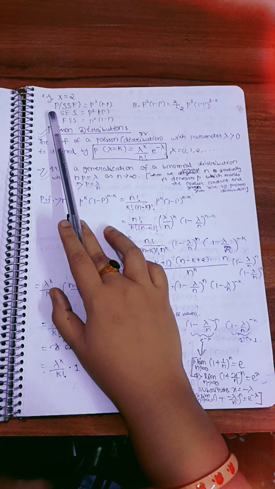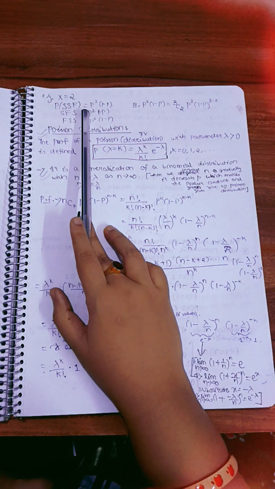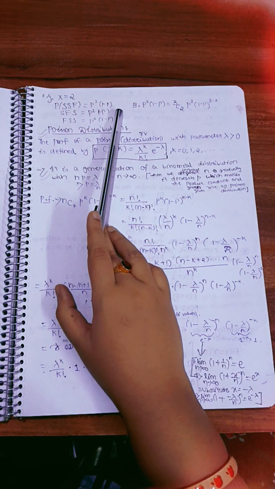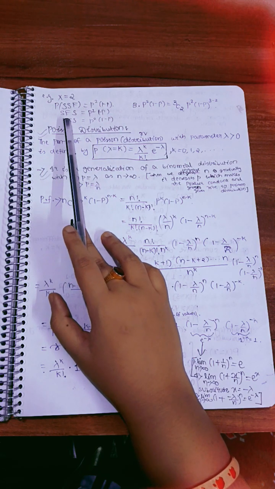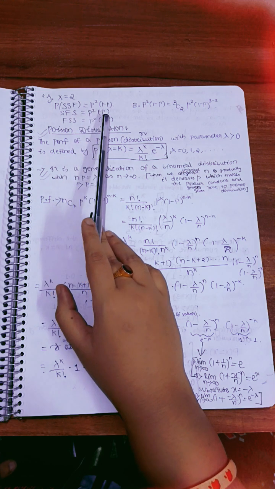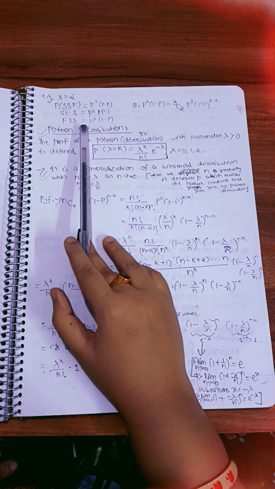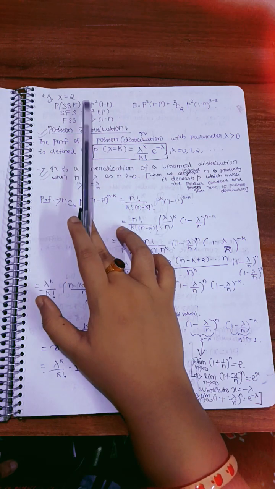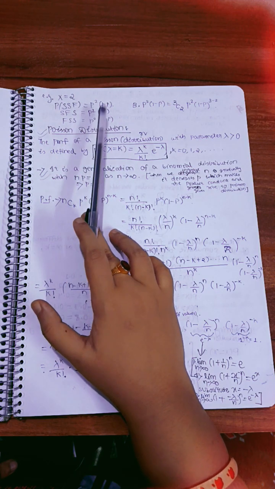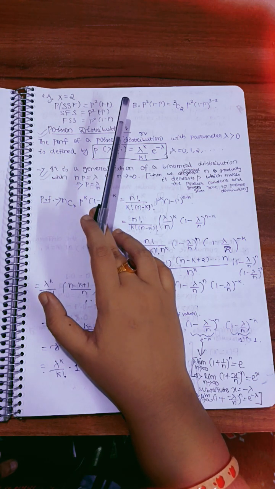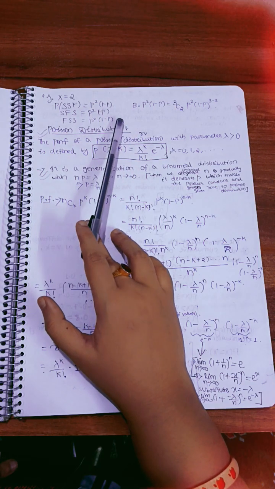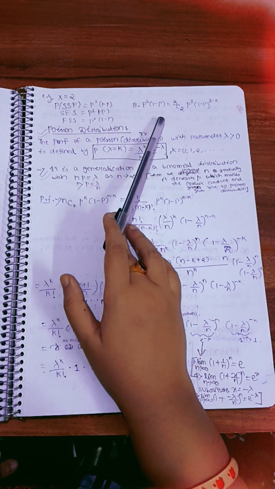If probability is success, success, failure, it would be p square multiplied by 1 minus p. If success, failure, success, p square 1 minus p. If failure, success, success, p square 1 minus p. Since there are 3 cases, we will multiply it with 3 into p square multiplied by 1 minus p.